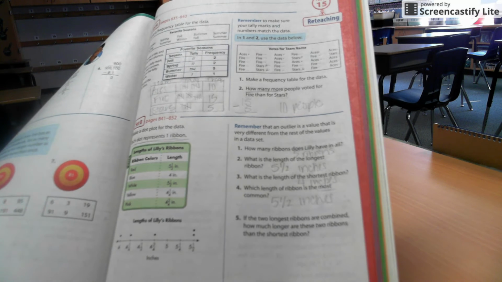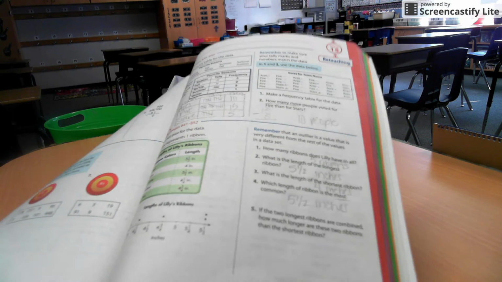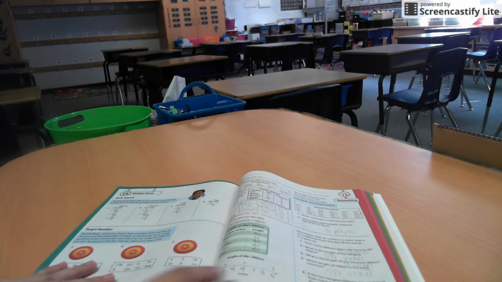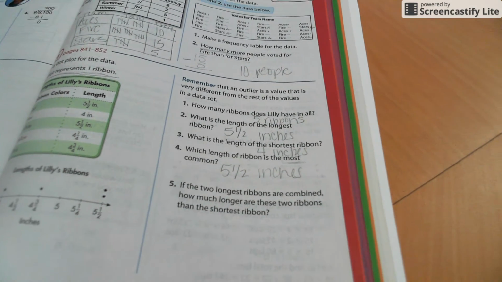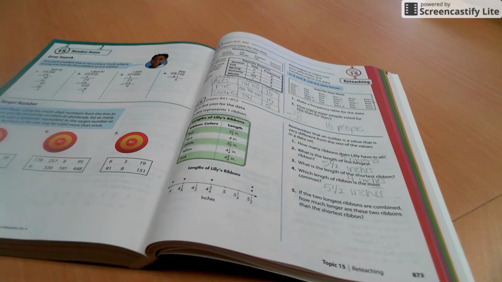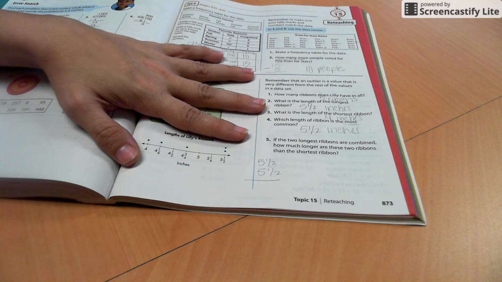It says, for number 5, if the 2 longest ribbons are combined, how much longer are these 2 ribbons than the shortest ribbon? So we're going to have to do a couple steps here. So the first thing it says is, hold on, I'm going to try and move it. If the 2 longest ribbons are combined, well, what are the 2 longest? The 2 longest are the 2 5.5s. So I'm going to combine my 2 5.5s. So do 5.5 plus 5.5 real quick, and then we're going to check that to make sure you got it.